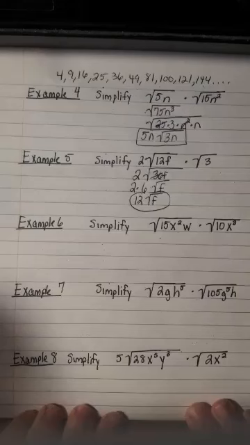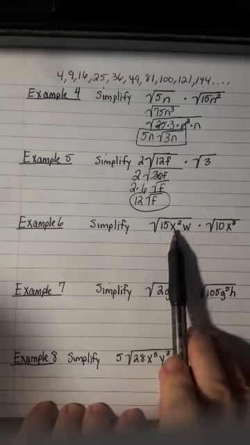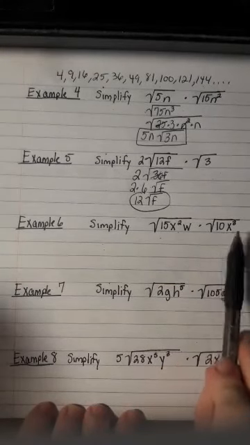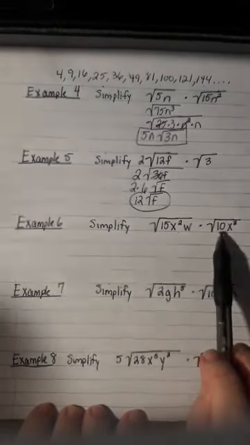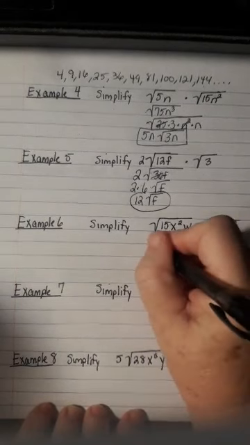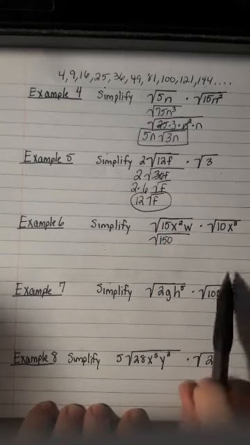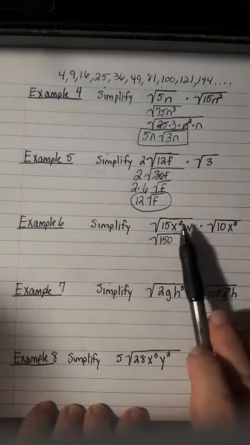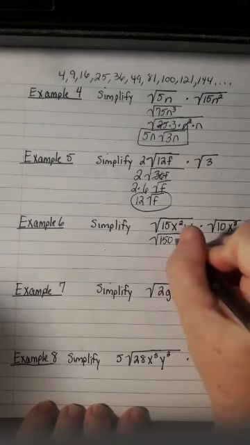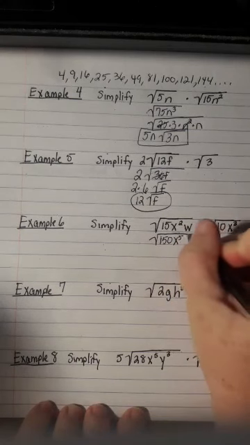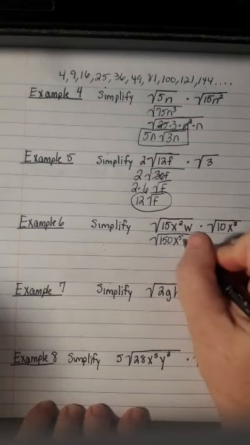All right, number 6, example 6. Here's our problem. The square root of 15x to the second w times the square root of 10x to the third. So I'm going to multiply 15 times 10, which is the square root of 150. And then you multiply the x's together by adding their exponents. So x to the second times x to the third is x to the fifth. And then there's no other w to multiply with this w, so you just bring it down.